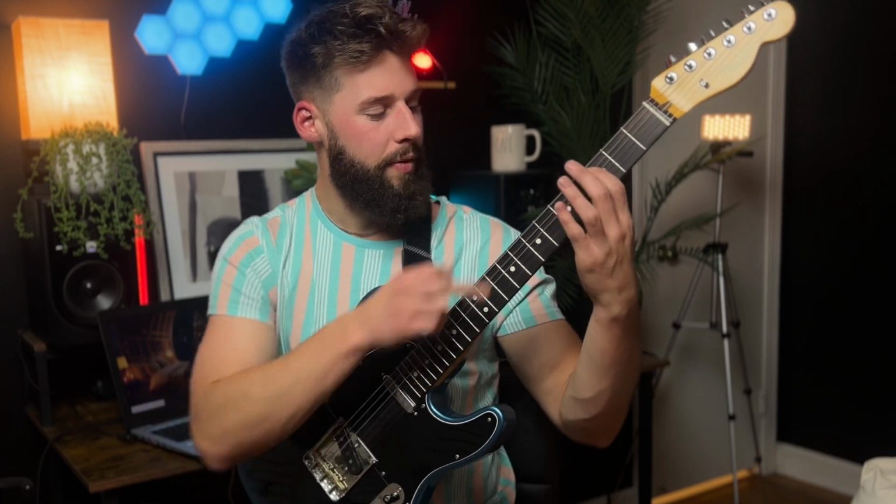So check this out now. We built a chord by skipping what's called steps or intervals. So we played the 1, we skipped the 2, we played the 3, we skipped the 4, and then we played the 5. So this is how we're going to determine whether a chord is major or minor.